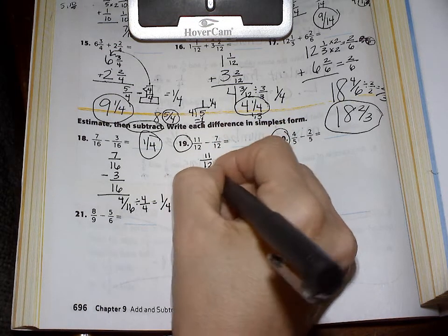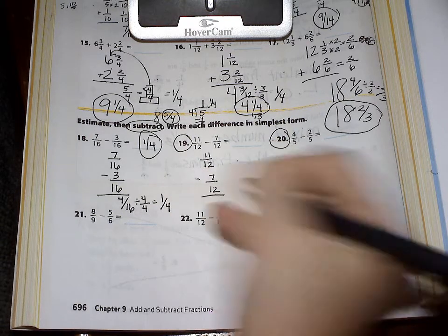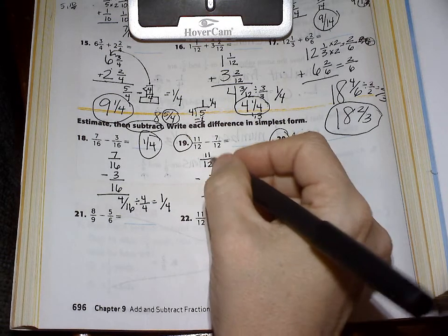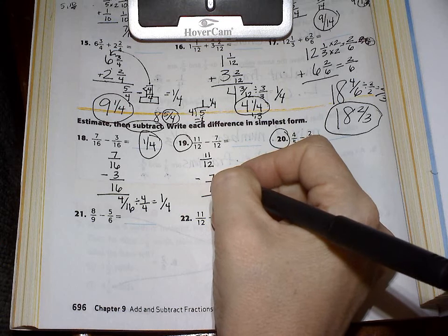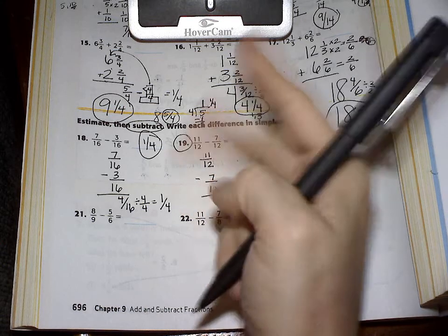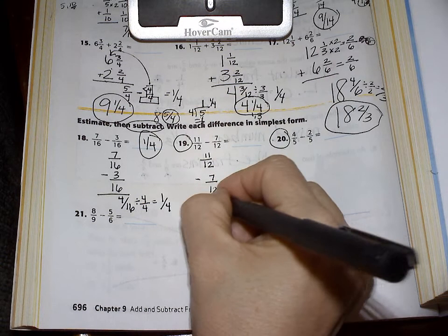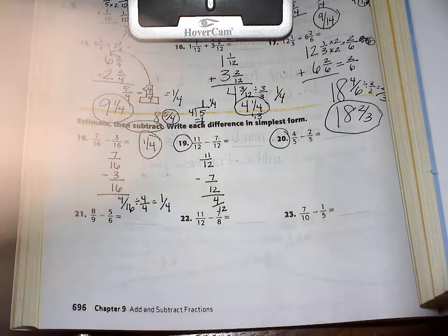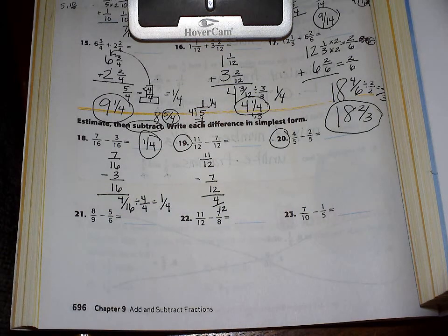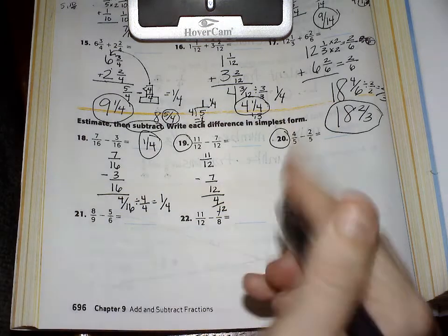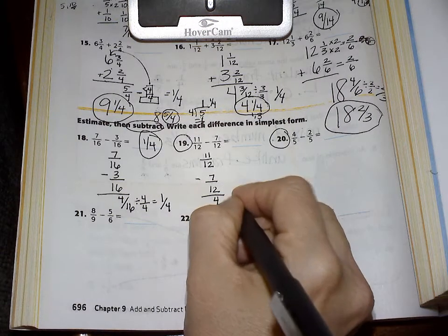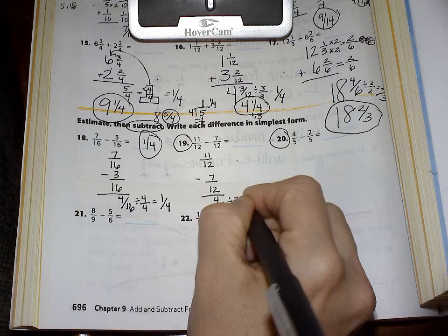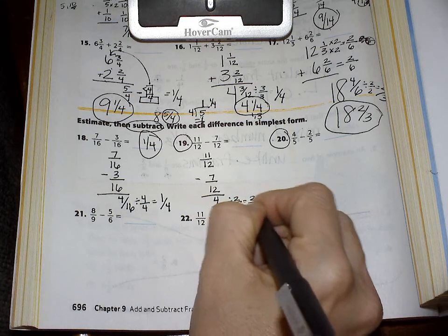11/12 minus 7/12. My denominators are the same. Great. I just subtract the numerator. 11 minus 7, so 8, 9, 10, 11, 4. And I rewrite the denominator, 4/12. Can I simplify 4/12? Can I divide anything out of both 4 and 12? Well, I can divide 2 out, but I also, well, let's do 2. Say you thought of 2. 4 divided by 2 is 2. 12 divided by 2 is 6.